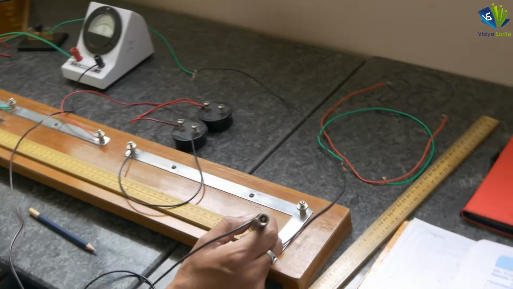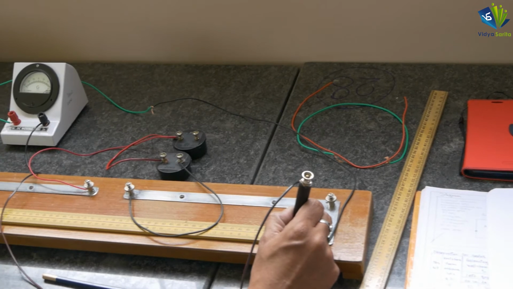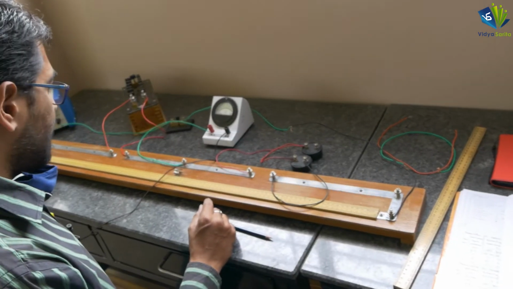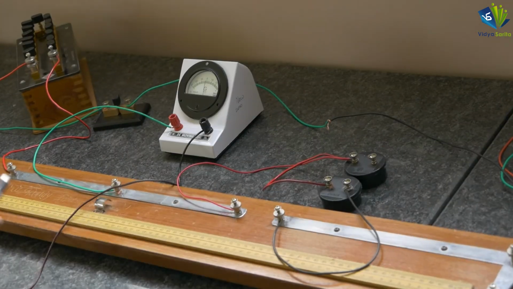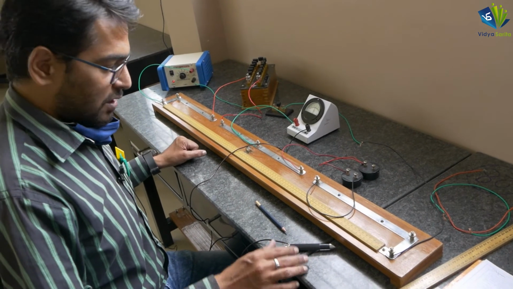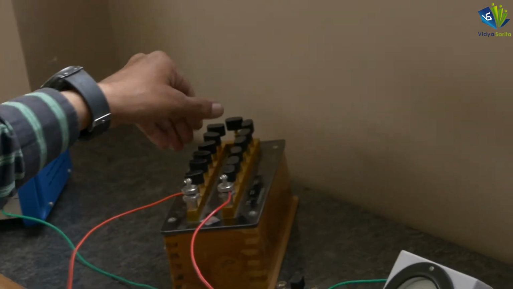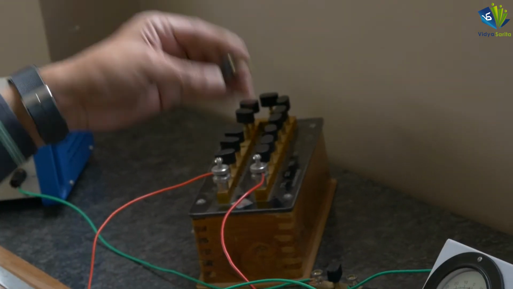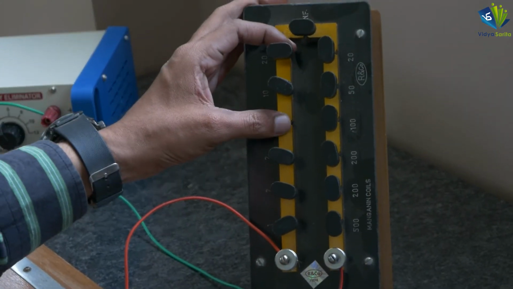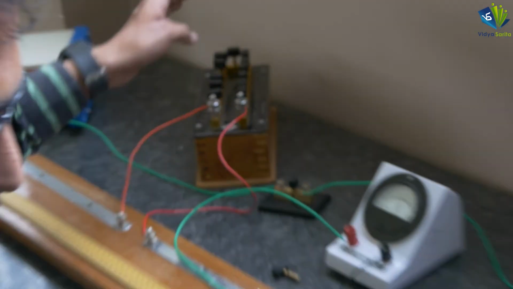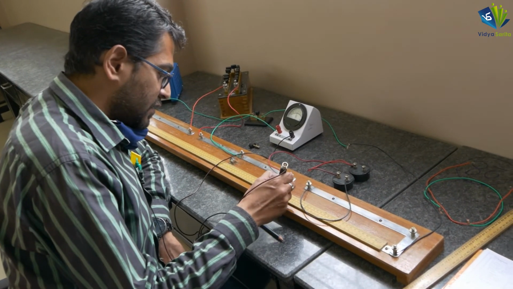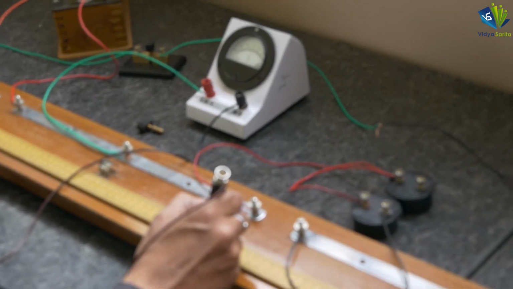Yeah, it's deflecting on the right hand side, and on the left hand side it's deflecting. So the connections are proper. In the same way, I'll go for the reading for the 5 ohms in parallel. I'll open the key from the resistance box of 5 ohms; if you see, I've removed the 5 ohms. Now I'll take the readings for 5 ohms and see whether it's the null point.